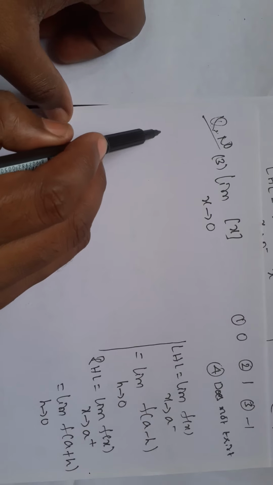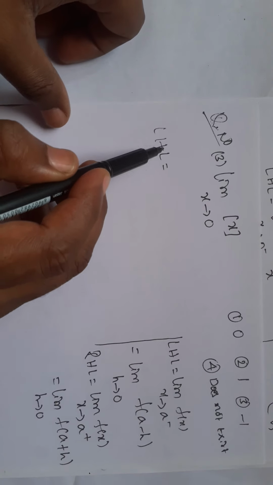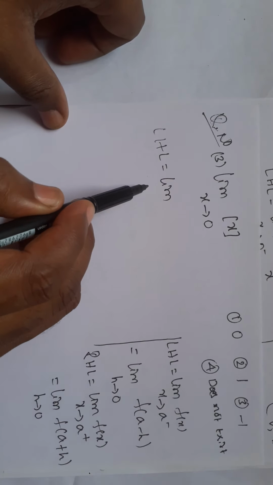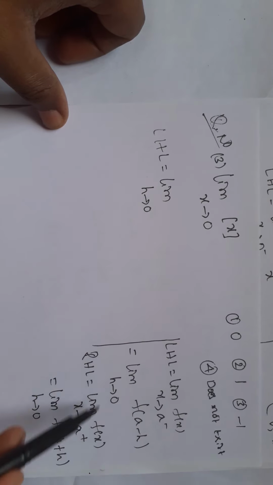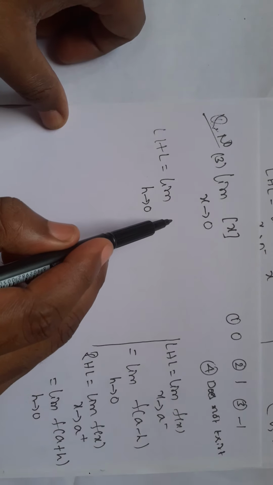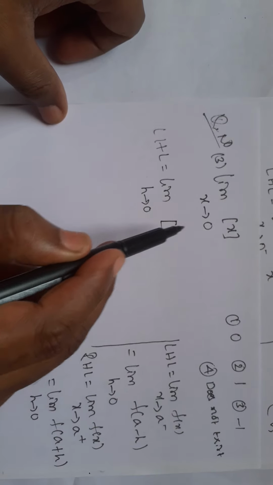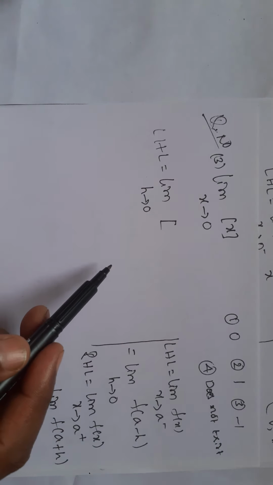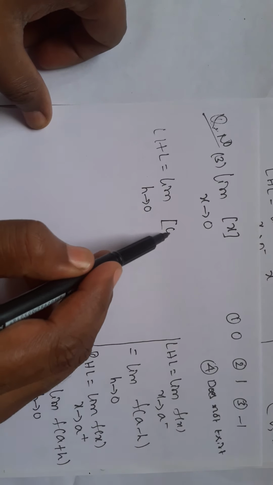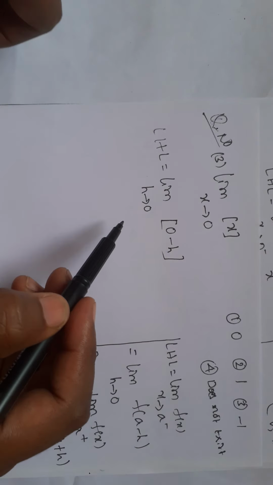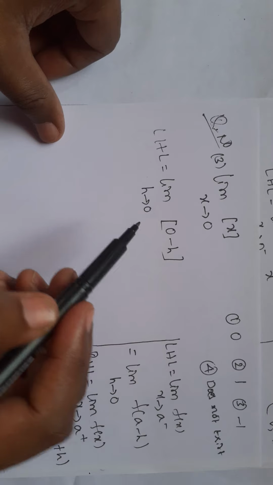Say in the step up function, I'll take LHL. LHL is limit as h tends to 0, this definition can be used. f of a minus h means here the function is step up of x, and a is 0 here, so 0 minus h. Got it? Step up function of 0 minus h.